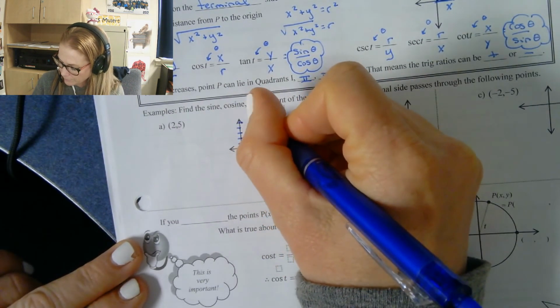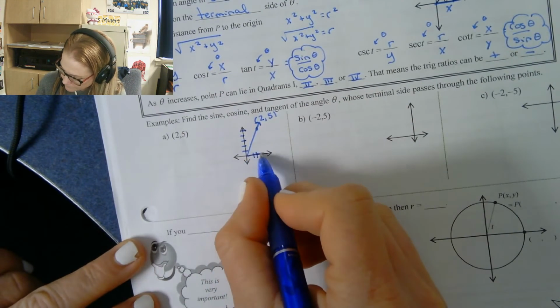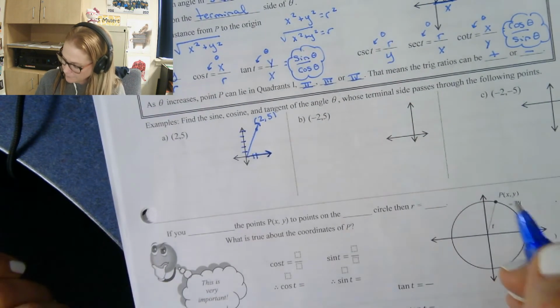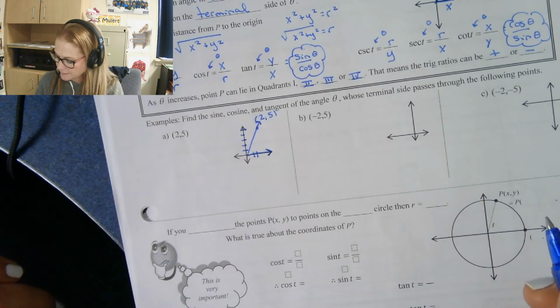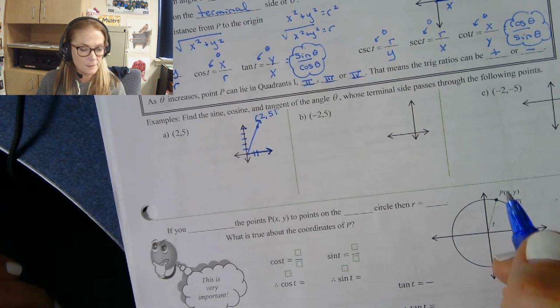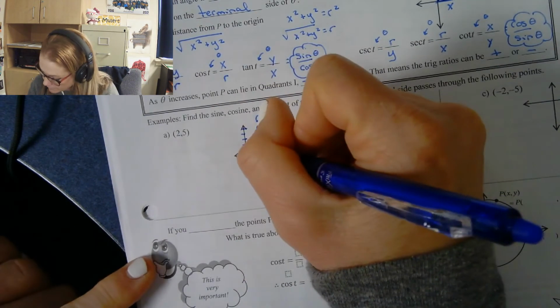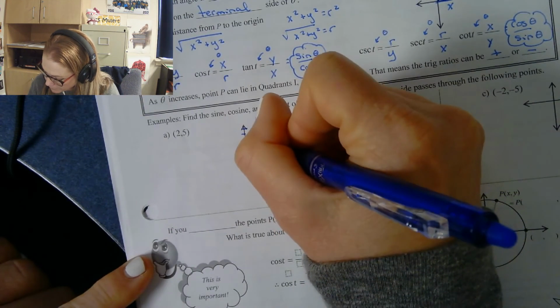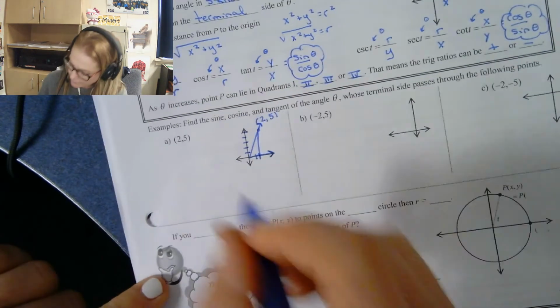So there's an angle. We're going to find the sine, cosine, and tangent of the angle theta whose terminal side passes through the following points. We're going to drop a perpendicular and make this angle here. We'll put theta here.